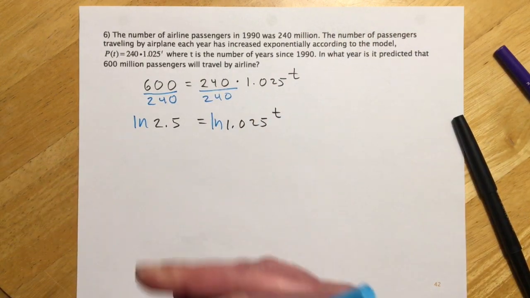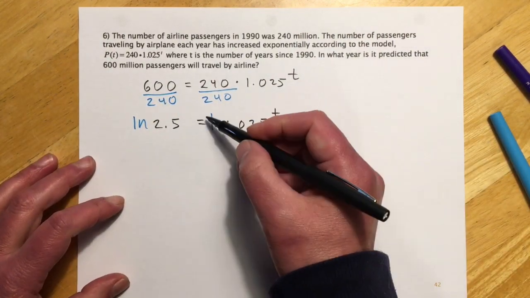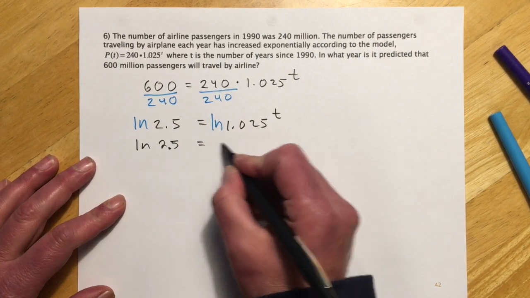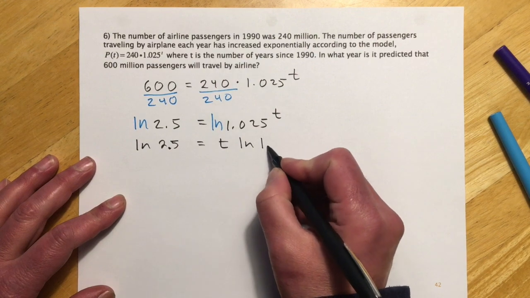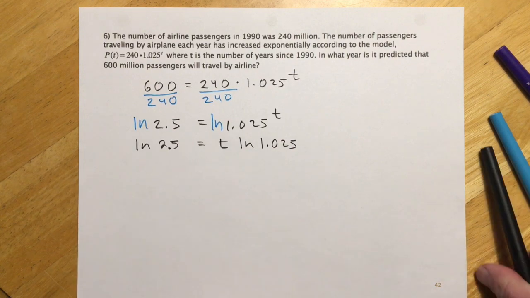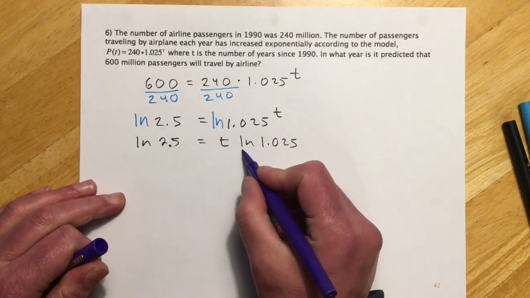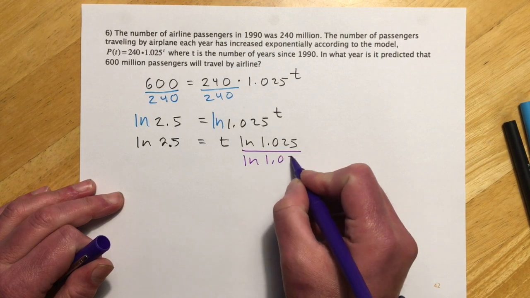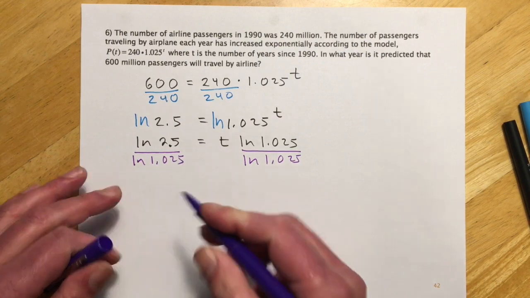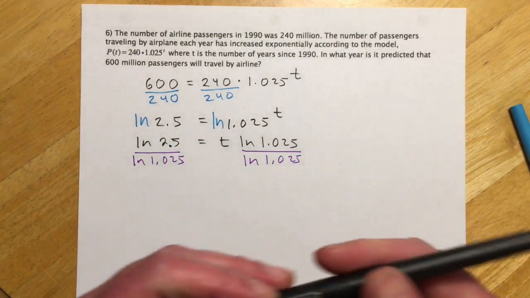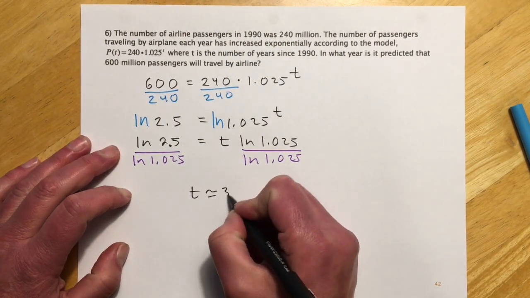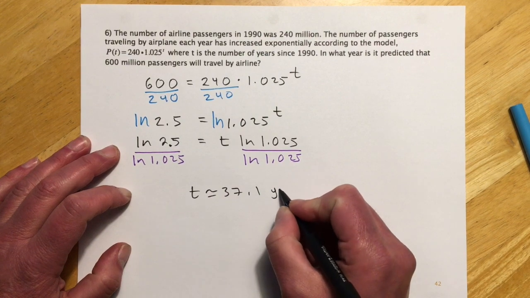I could do log base 10 too, wouldn't really matter on this one. And that brings t down front. And then I can just divide over the natural log of 1.025, and that solves for t. And so when I put that in the calculator, I got t was going to be about 37.1 years.